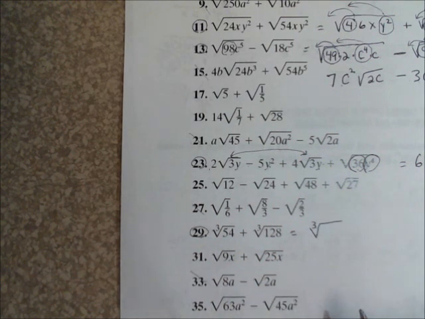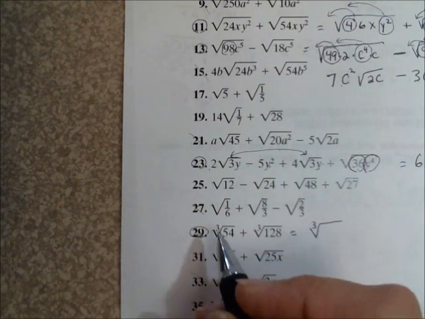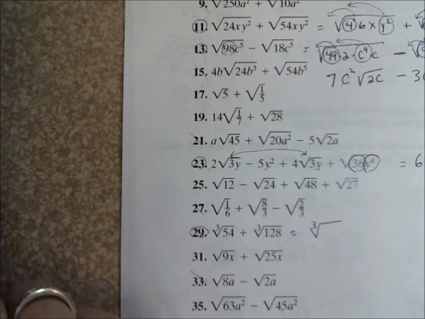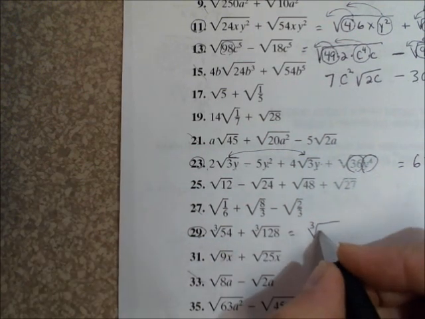54 is 9 times 6, but neither 9 nor 6 is a perfect cube. But it's also 27 times 2. So we can break this down into its perfect cube.